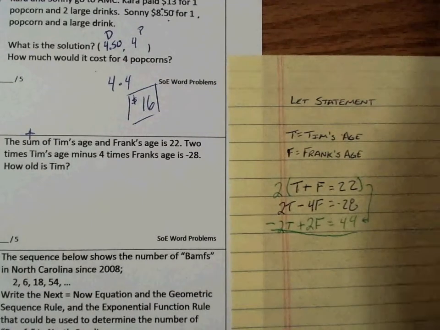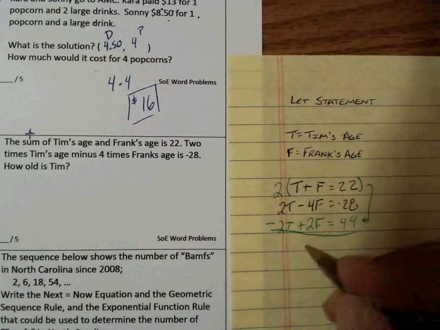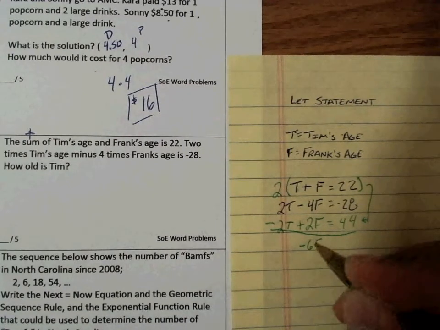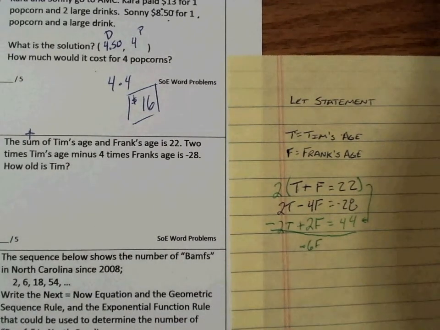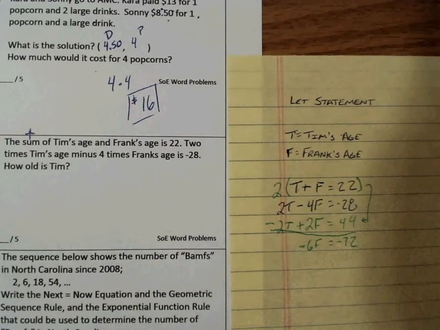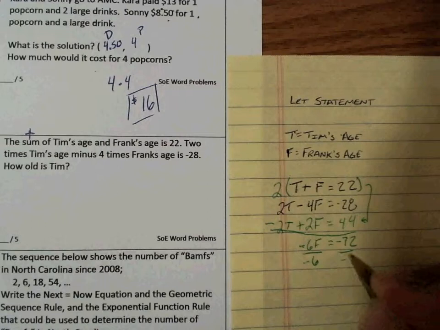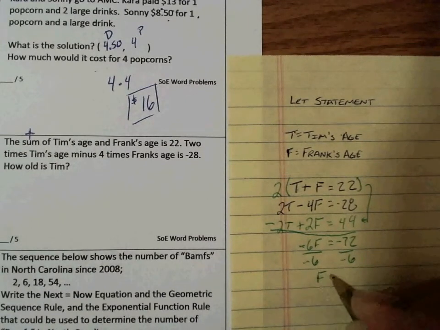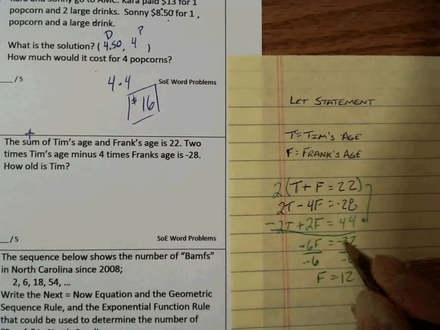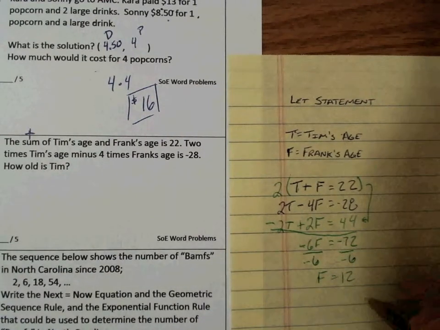The only way we can get this to eliminate is to subtract. So 2 minus 2 is 0. Negative 4 minus negative 2 is negative 6f. And then we have negative 28 minus 44, which will give me minus 72. So now we divide both sides by negative 6, and we get Frank is equal to 12. Negative and negative will give us a positive.